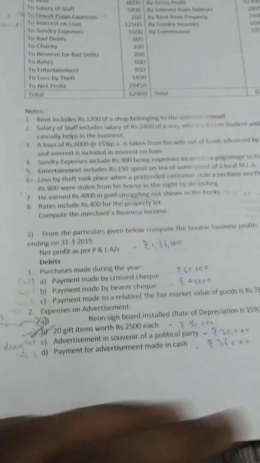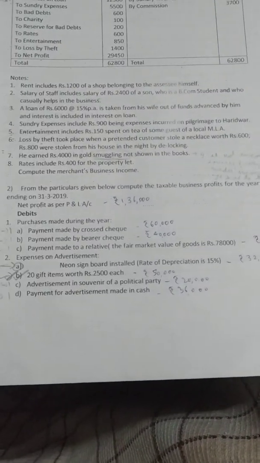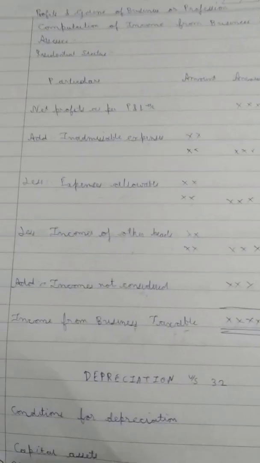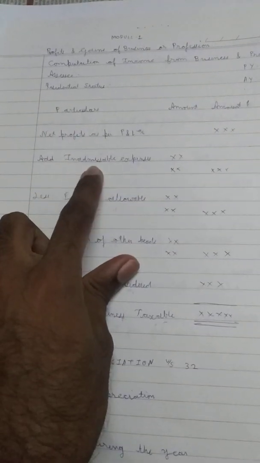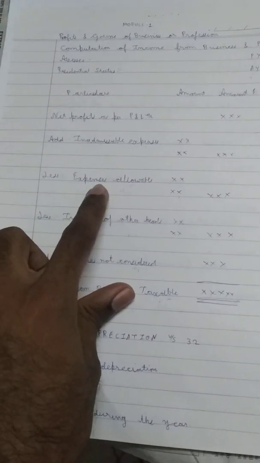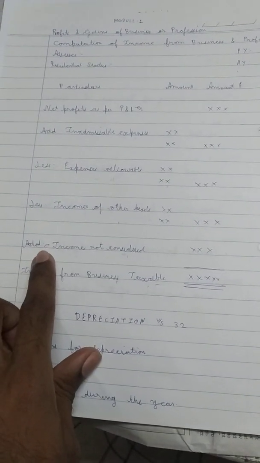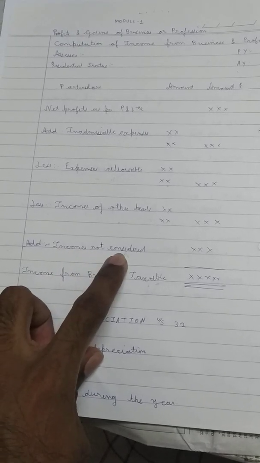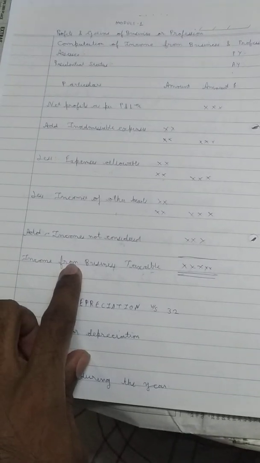As I have told you all earlier, while calculating the taxable business income, we will have to follow a particular format, which is being shown. That is net profits as per P&L, add inadmissible expenses, that is expenses which are not allowed in business, less the expenses allowable, less income from other head, and add income which is not considered but which had to be considered under this head. You will arrive at income from business taxable. Now let us read the question.